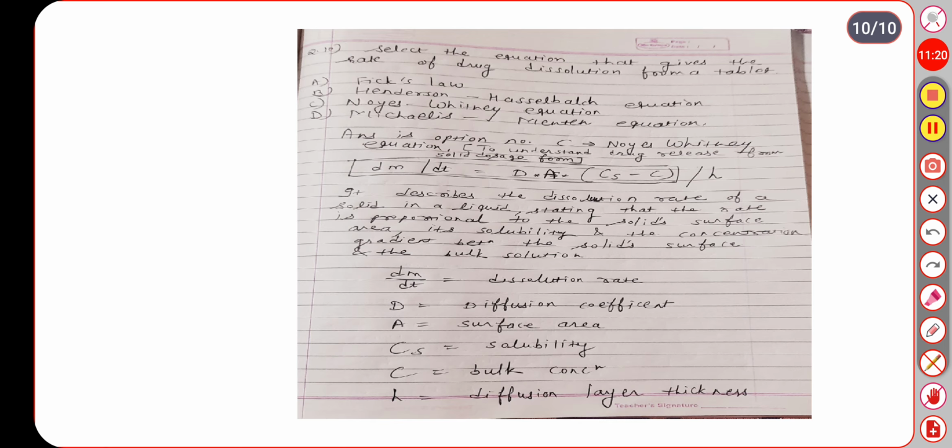dM/dt is equal to DA (Cs minus C) divided by h. Now, what is dM/dt? It is the dissolution rate. D is the diffusion coefficient. A is the surface area. Cs is the solubility. C is the bulk concentration. And h is the diffusion layer thickness.